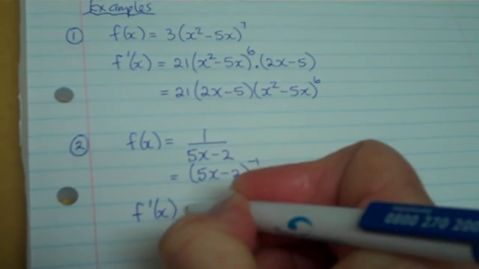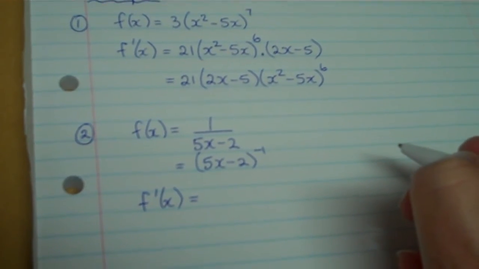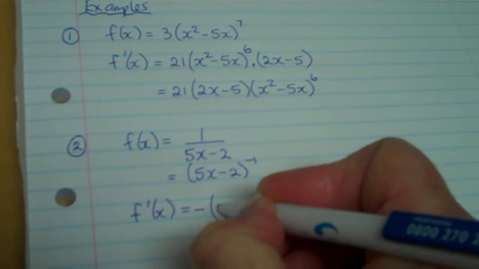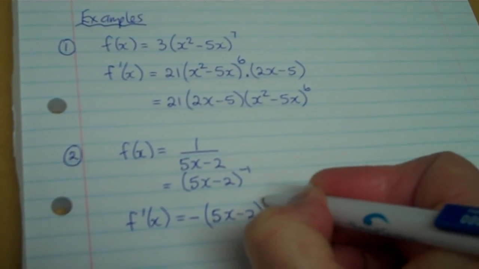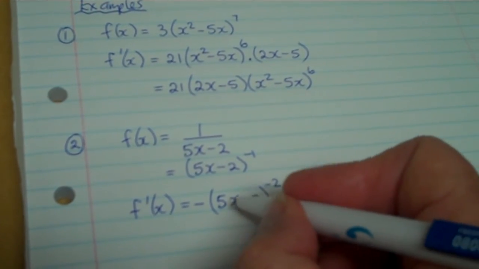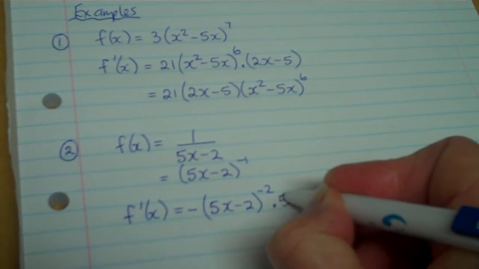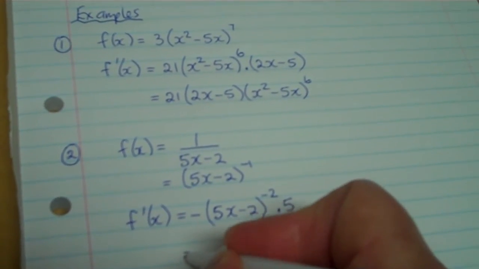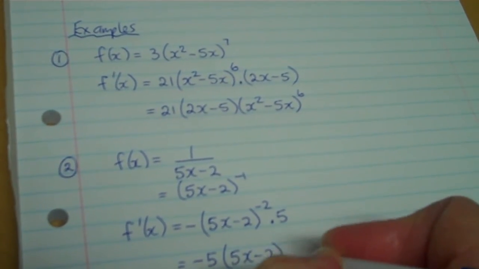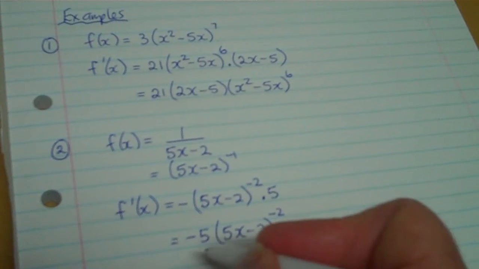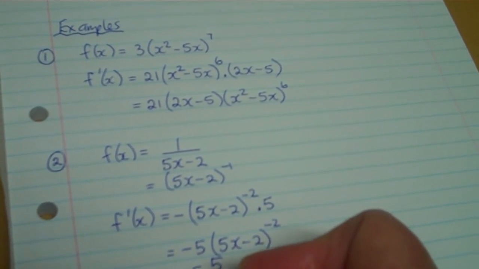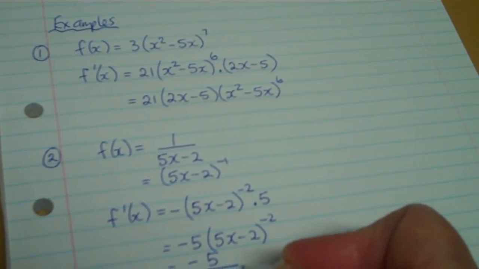So f dash of x, doing the outside function first, which is the power of negative 1, is negative 5x minus 2 to the negative 2, and then multiply by the derivative of what's inside, the inside function, which is 5. Tidying this up, I would write it as minus 5, 5x minus 2 to the minus 2, or I could return it to positive indices, which would be 5x minus 2 all squared.